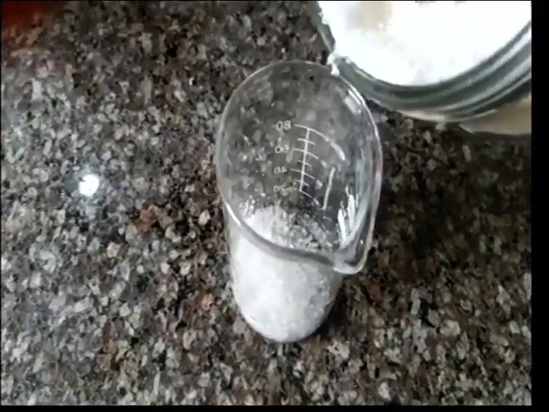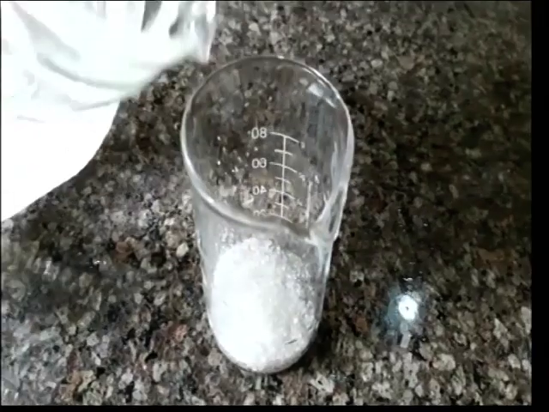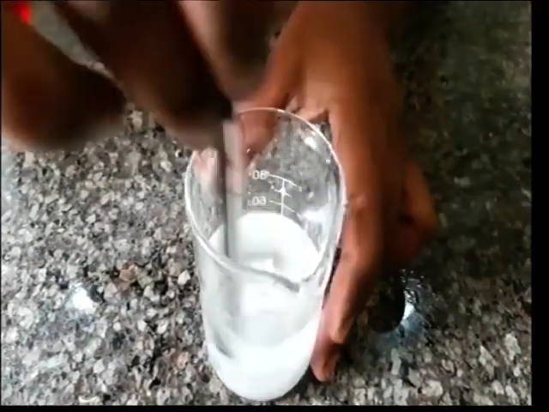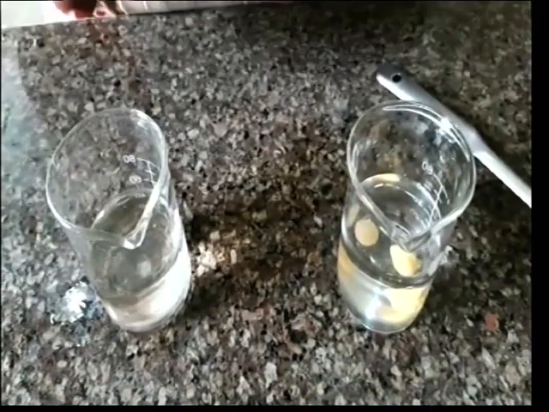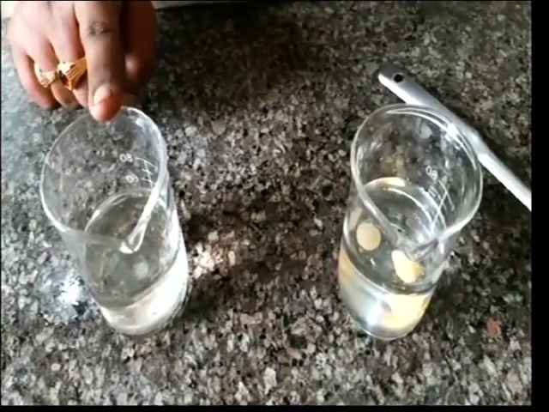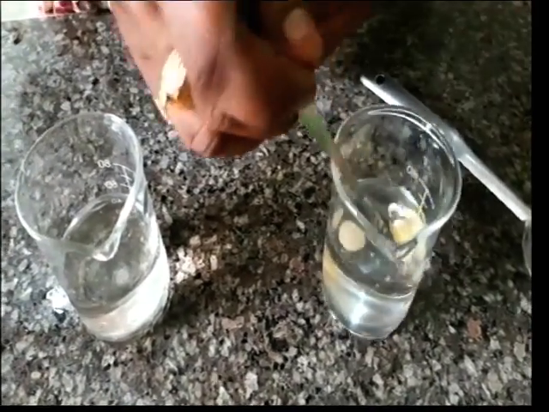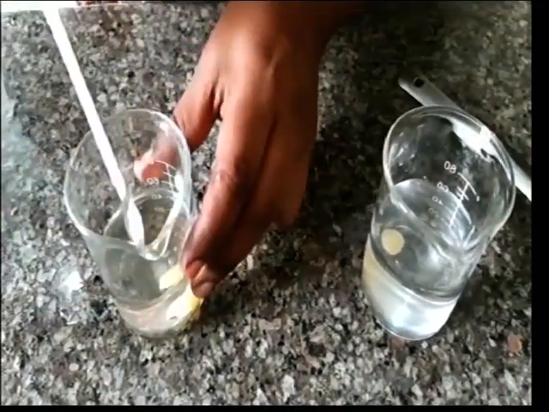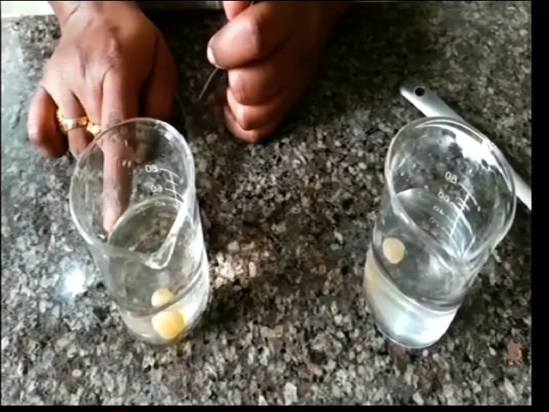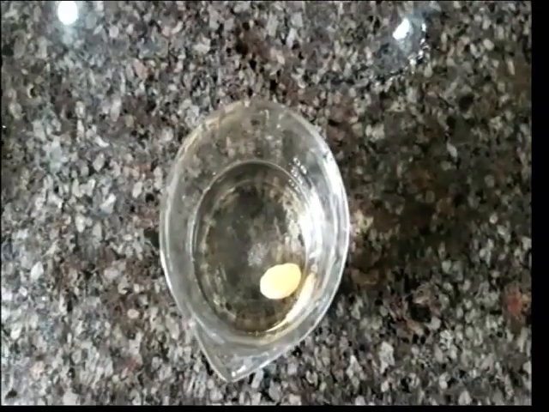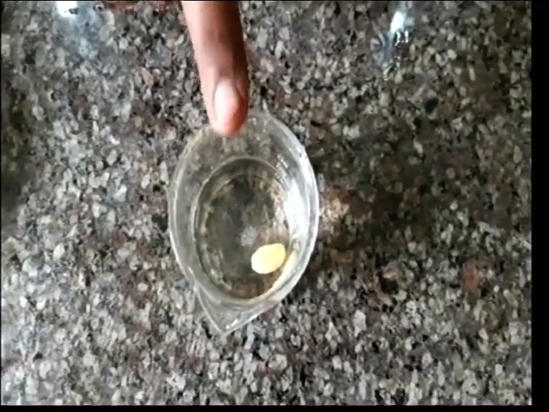Now add some sugar and water. Now I am making a saturated sugar solution. Mix it well. Now children, I have prepared saturated sugar solution, mixing sugar with the water. Now I am taking one of the swollen kishmish and adding it to the saturated sugar solution. I am leaving this experiment overnight. Children, you can see the swollen kishmish which I dropped in the sugar solution has shrunk.